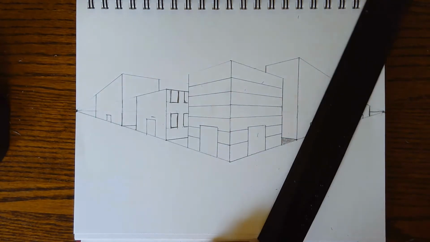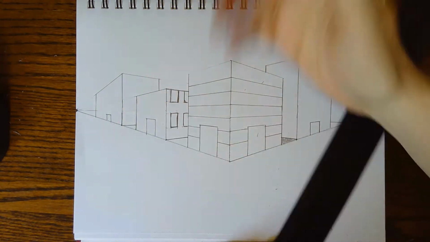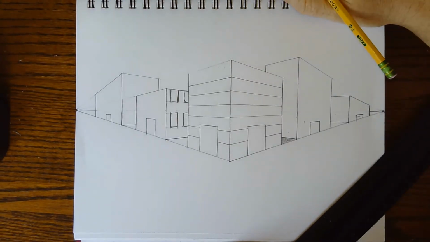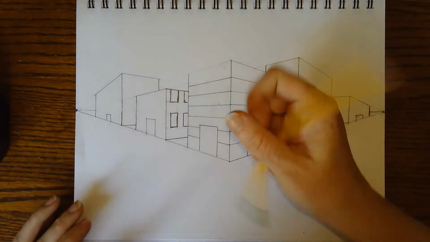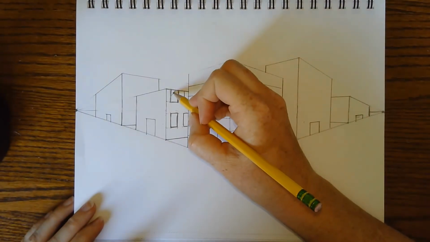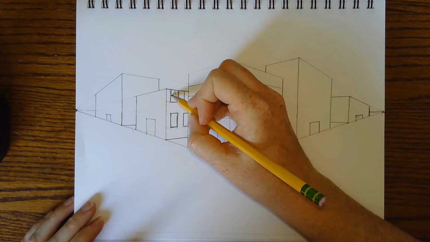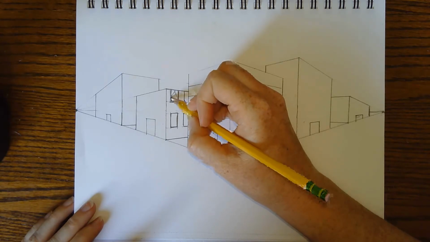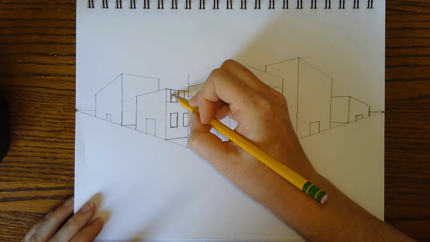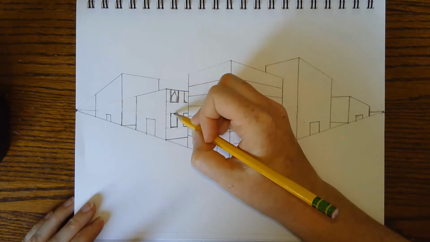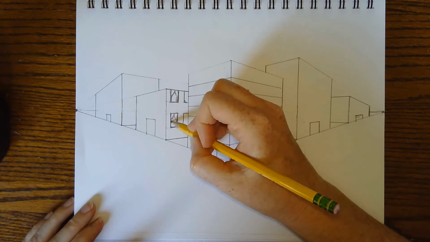Okay. And I could add some little curtains if I wanted to. Make them look more like windows.